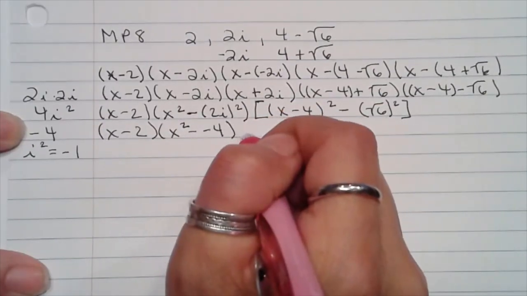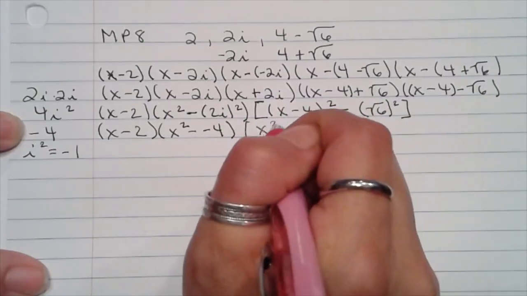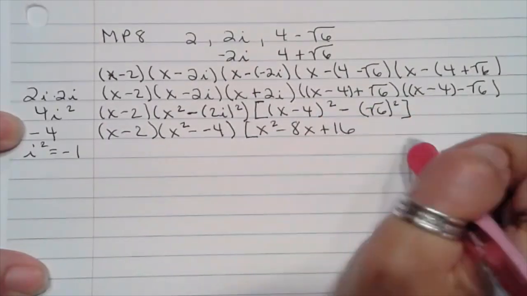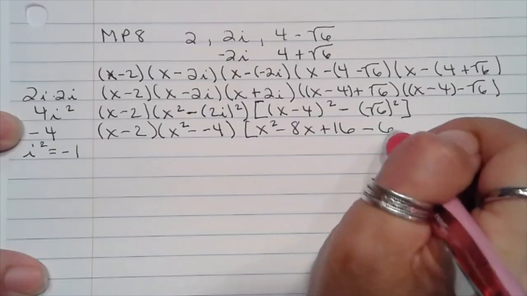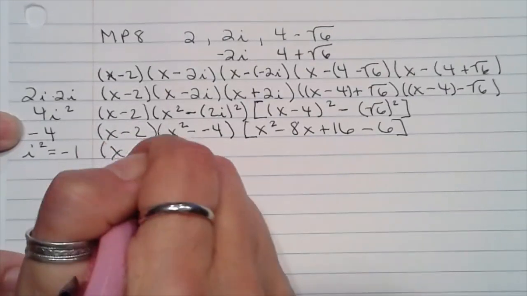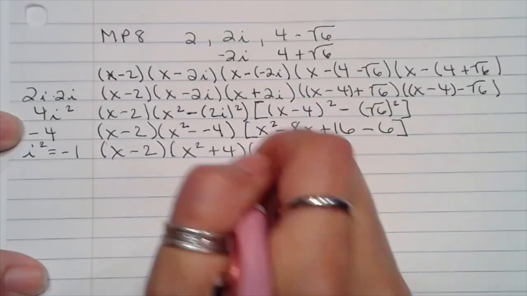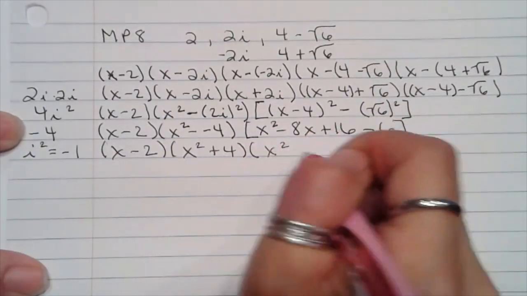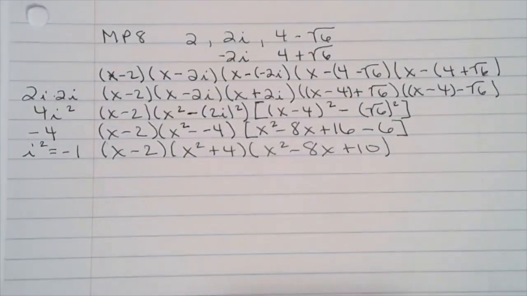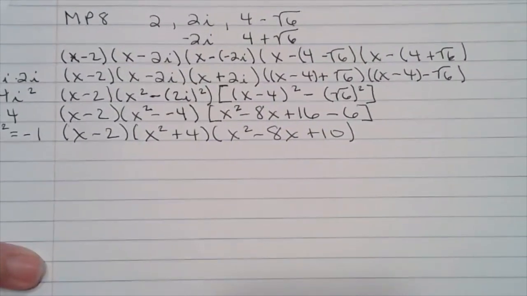Alright, let's write this one out. I'm going to write out this problem. This is going to be x squared minus 8x plus 16, perfect trinomial square, minus 6, square root of 36. Alright, x minus 2, this comes out to be x squared plus 4. This cleans up to be x squared minus 8x plus 10. Alright, now let's continue. Move my camera a little bit so that I have some space.